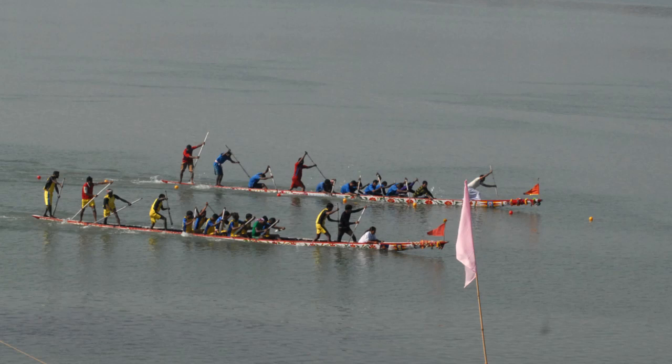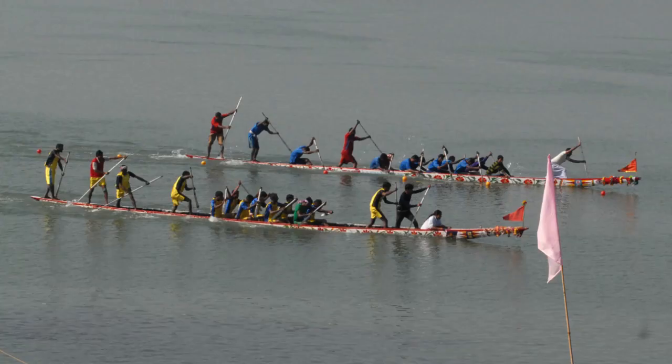And here you see the boats with the racers in a sporting mood, because everyone is running in the race to achieve something.